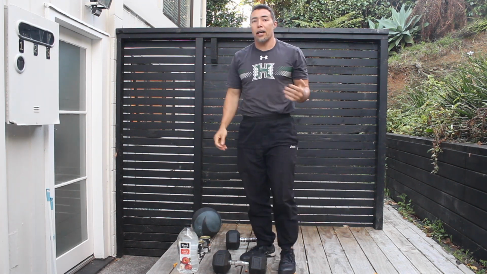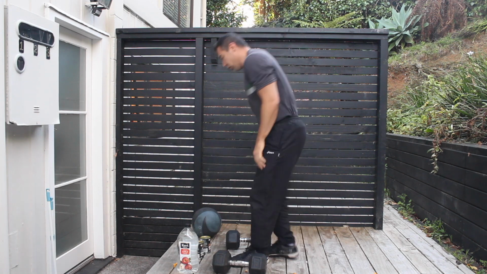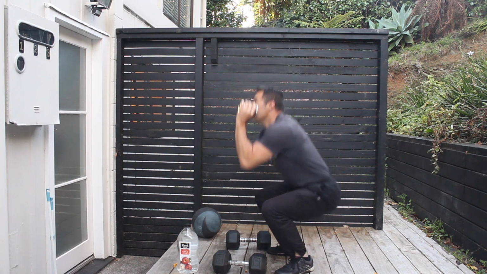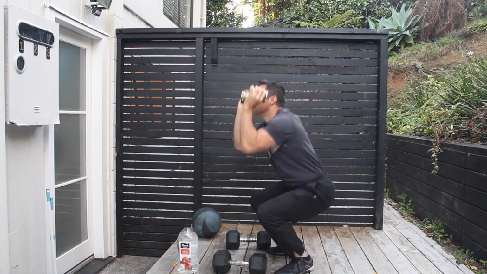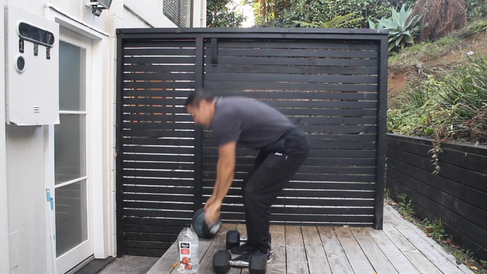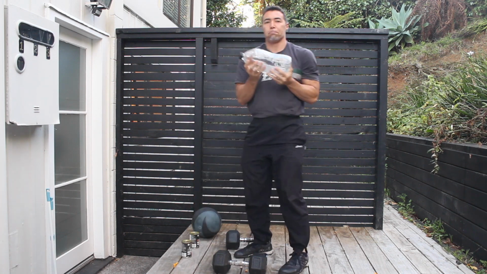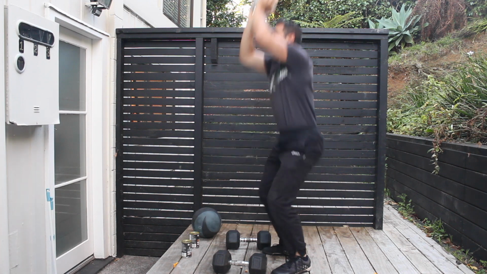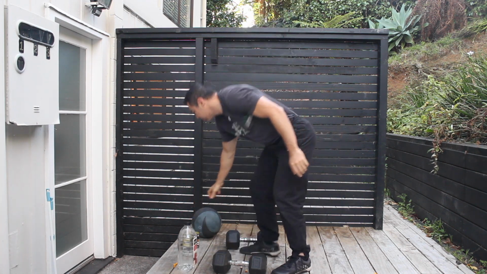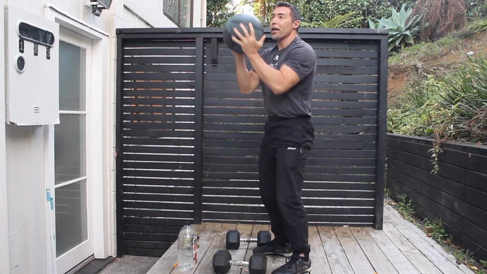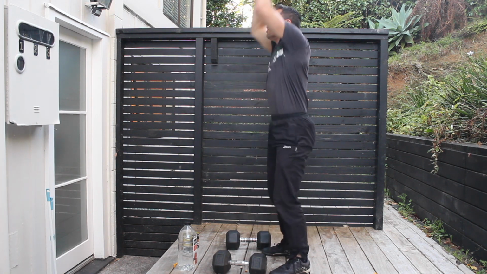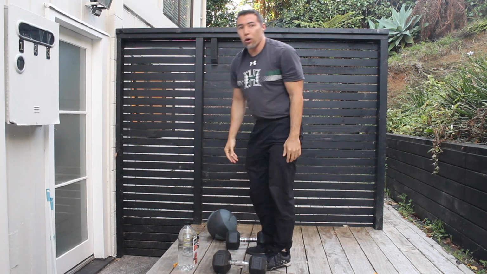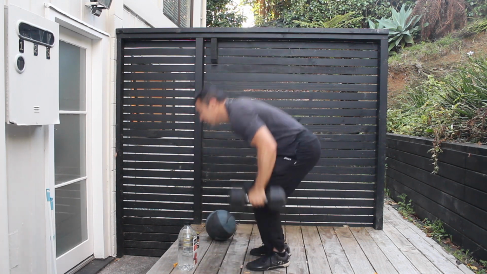You can also think about adding different weights. So, if you don't have weights, you can use cans of food. Or, you can use a jug of liquid. Ball you might have. Or if you have them, weights.